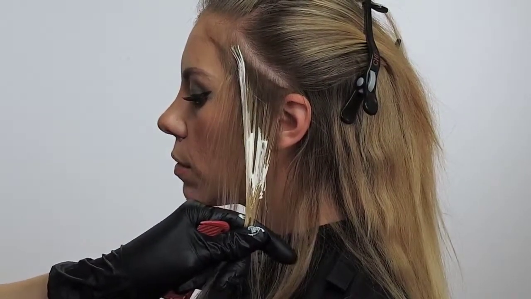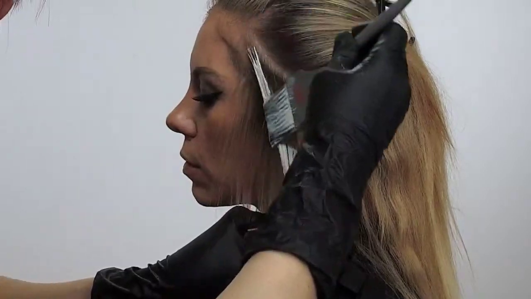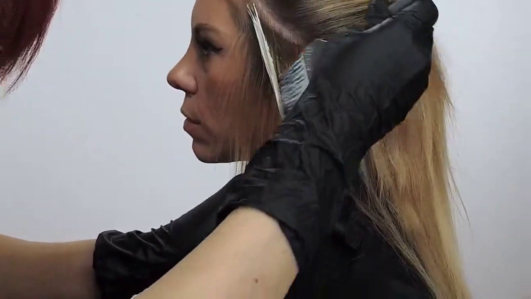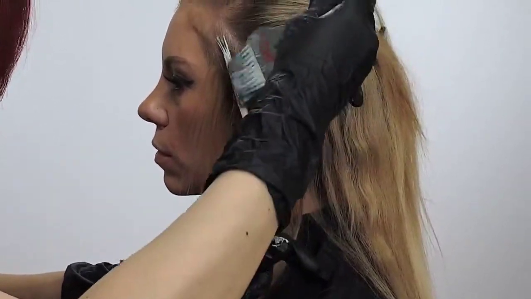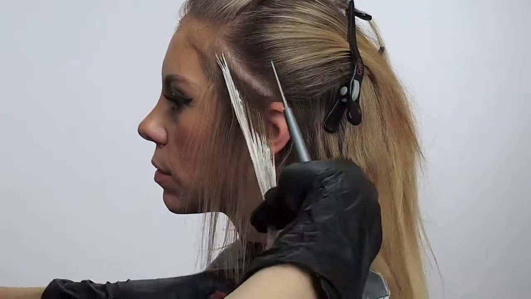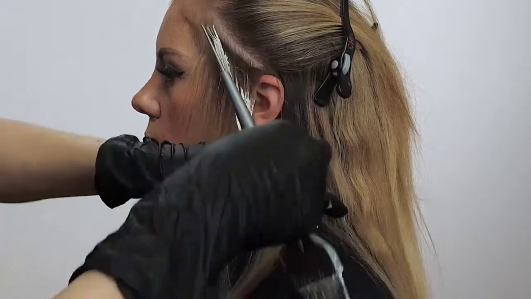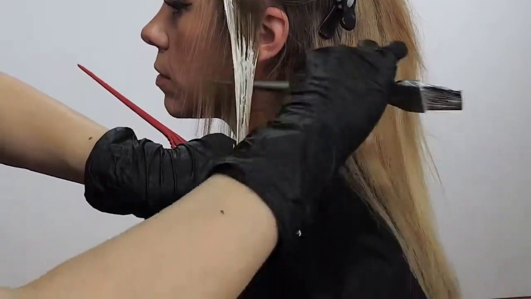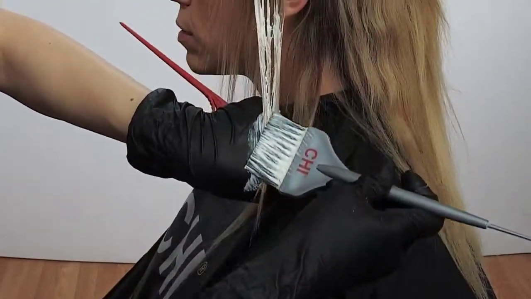And I'm going to keep my sections nice and neat and clean, and that's going to help the process to not get any splotching, any lines. I'm going to flip this over to the back of my hand, and I'm going to color all the way down, all the way down.